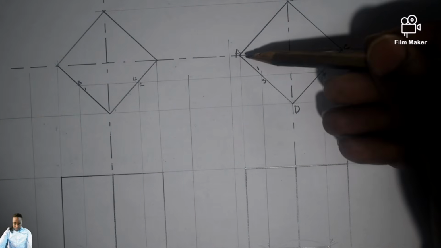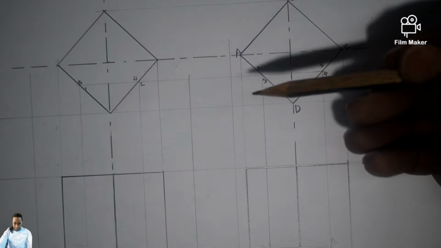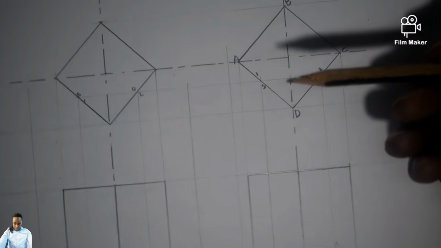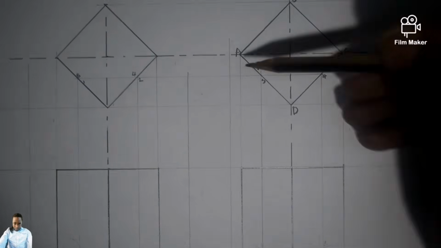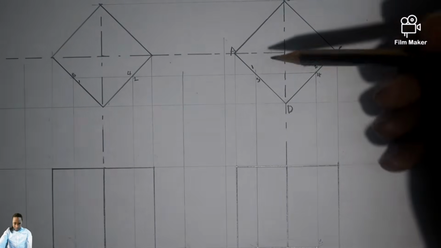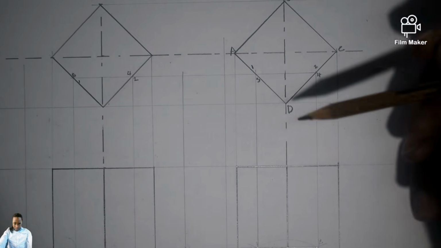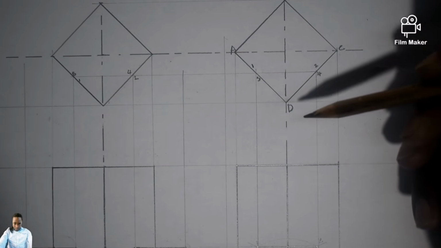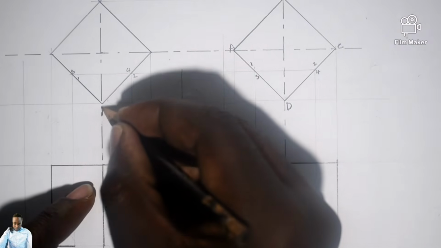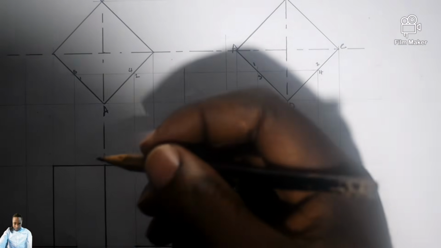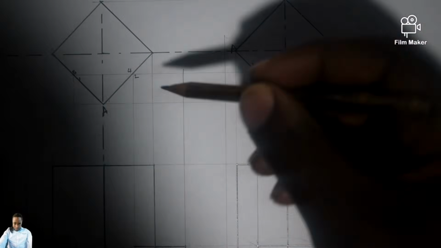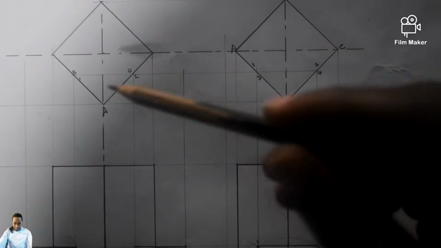So now, let's also number the auxiliary of the front, because that's where we are actually concentrating. So if my A is here on the auxiliary of the right view, the A of the auxiliary front is supposed to be here. And now I'll be going anti-clockwise.